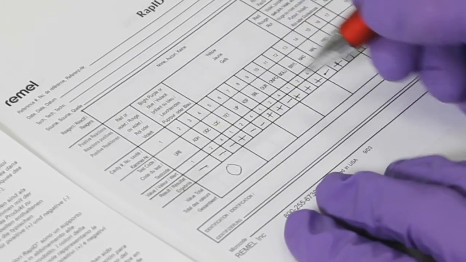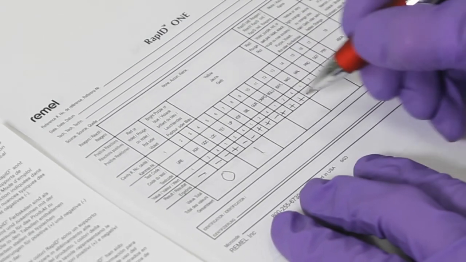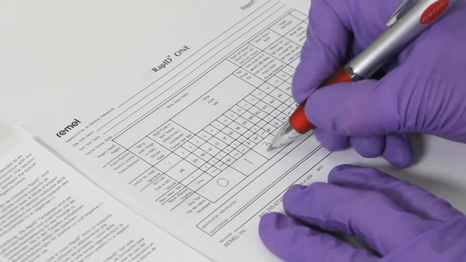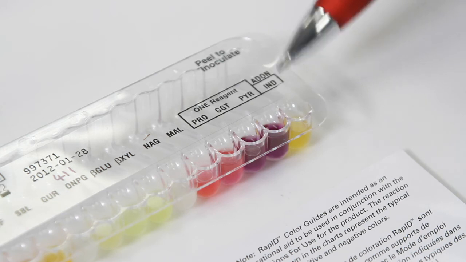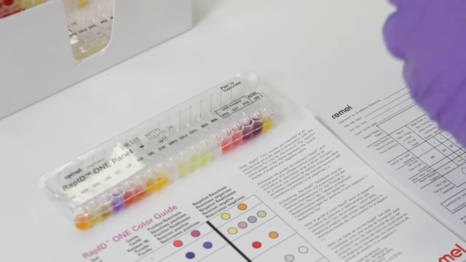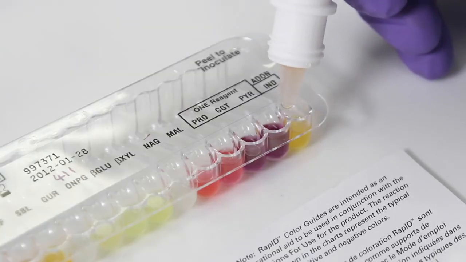A numerical microcode is derived from the scores. These microcodes form the basis for identifications. Some wells provide more than one reaction. In this case, extra reagents must be added. Repeat the process already described, carefully following the instructions for use.